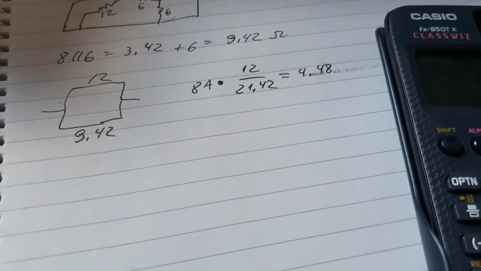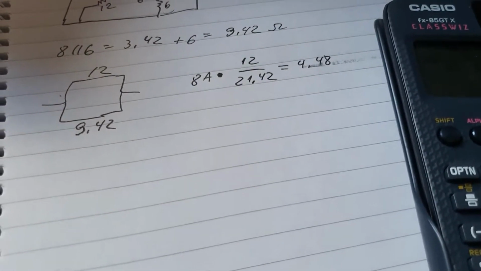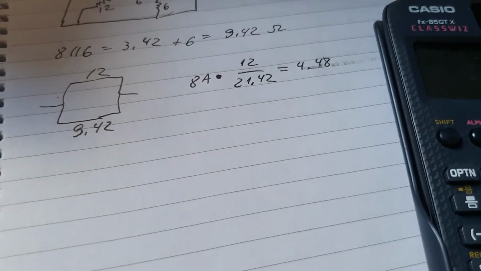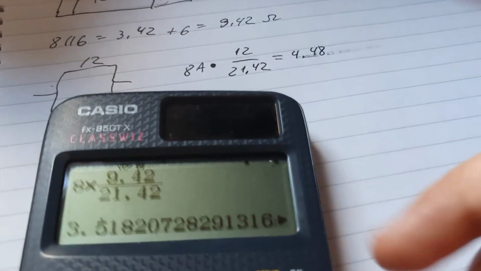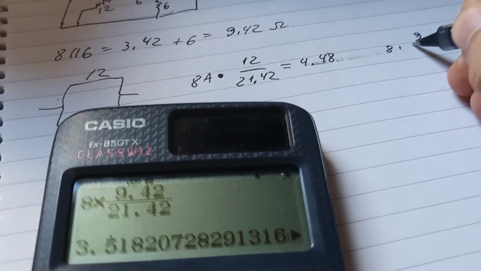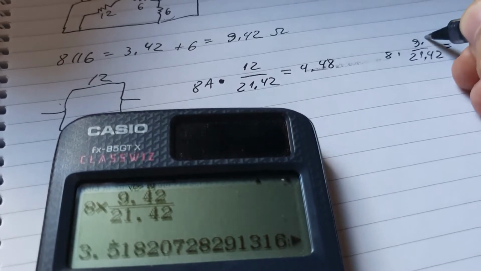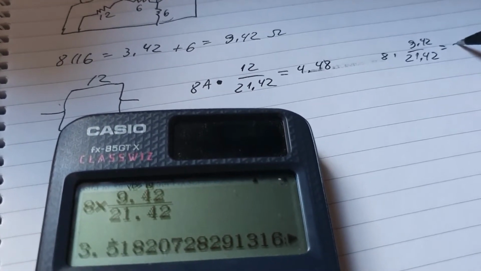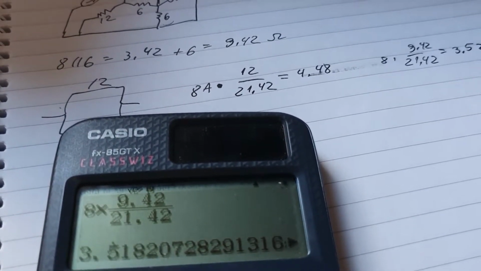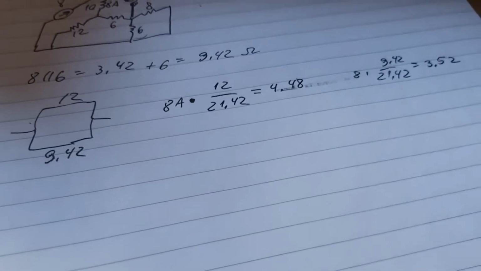Then we need to do the other one, which will be 9.42, so 8 times 9.42 over 21.42. That one will give us 3.52, and it will give us a perfect 8, which is nice.